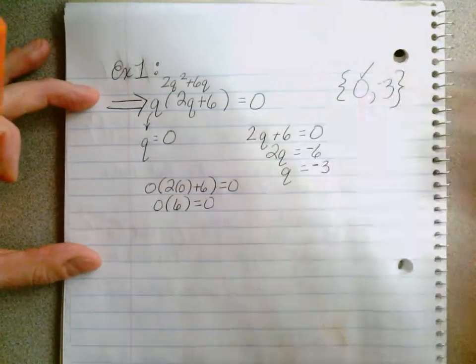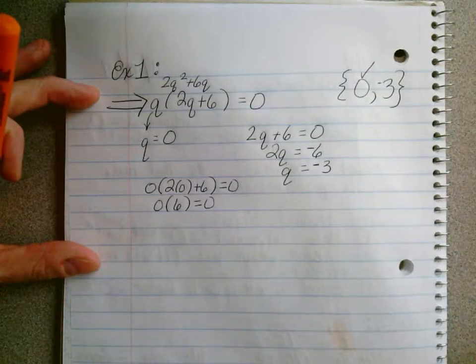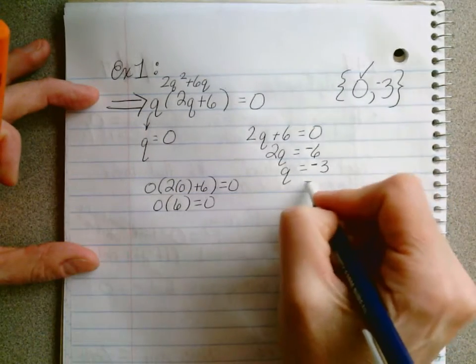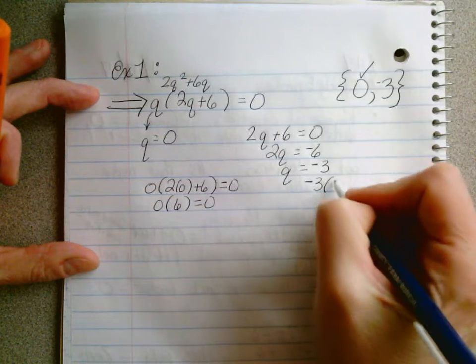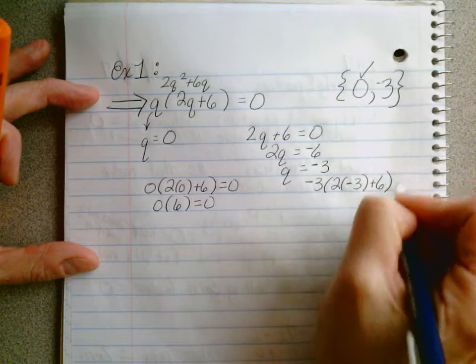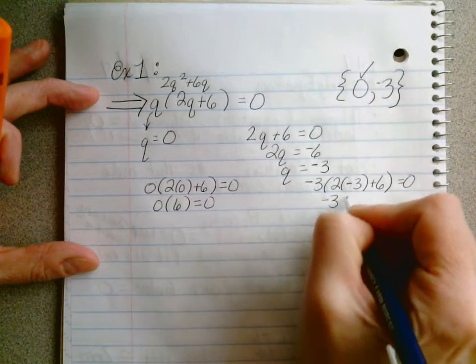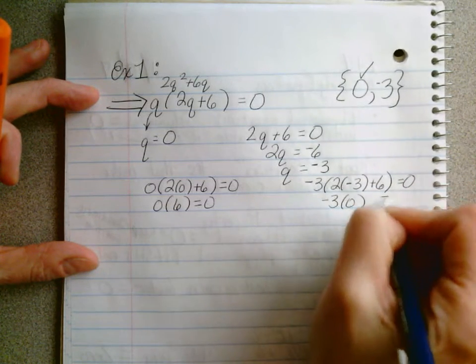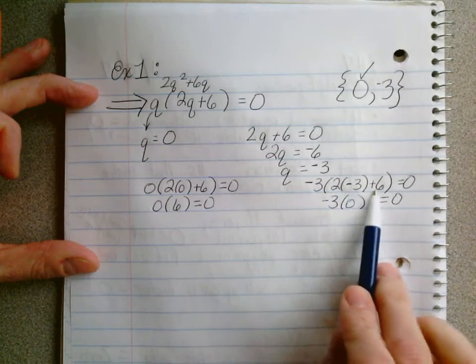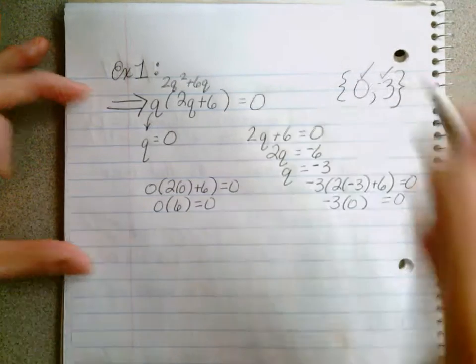Yep. -3. Let's go to -3 and plug it into the q values. -3 multiplied by 2 times -3 plus 6. Does that equal 0? These two zero each other out. -6, +6. So our answers are correct.